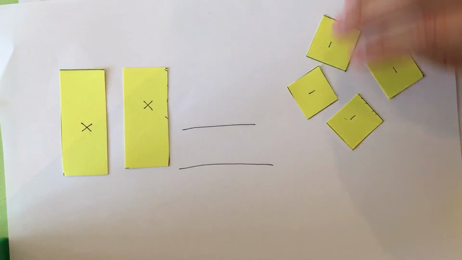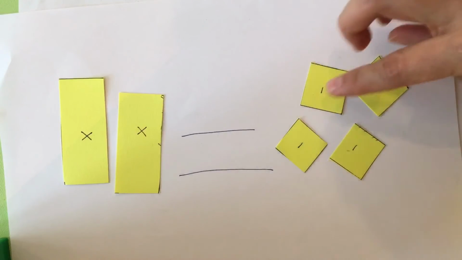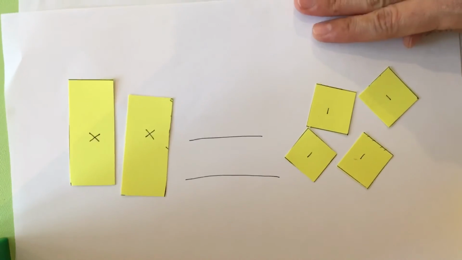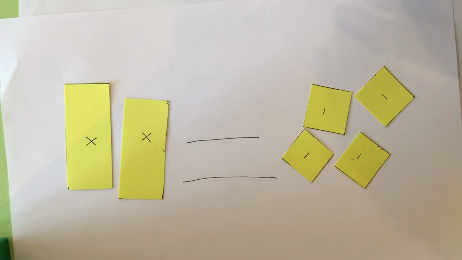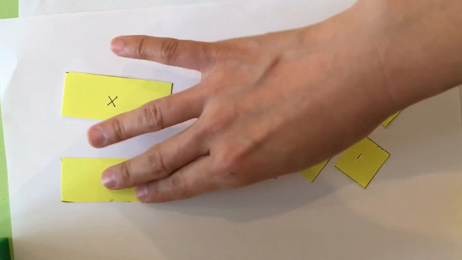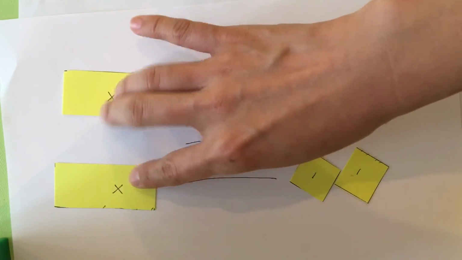So in the first step you are left with 2x equals 4, because you have 4 ones here. And the next step is you're going to divide both sides by 2. So we are going to group.